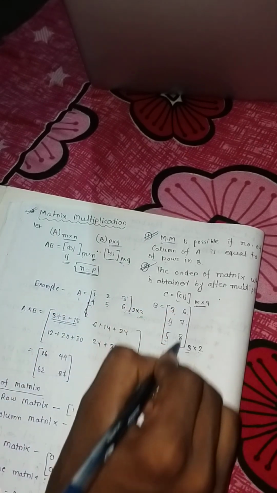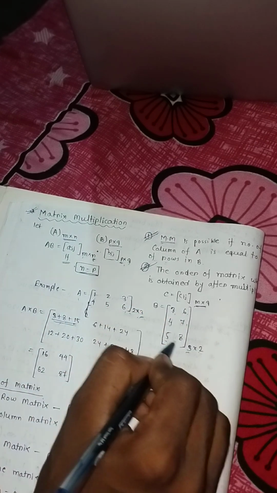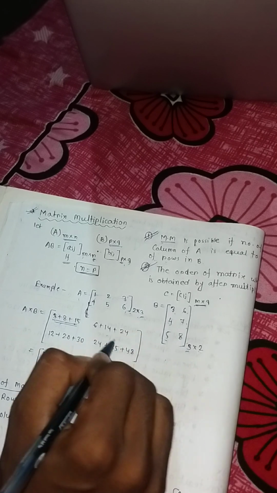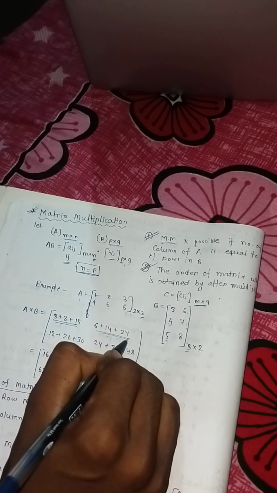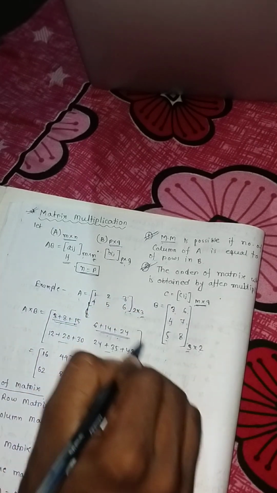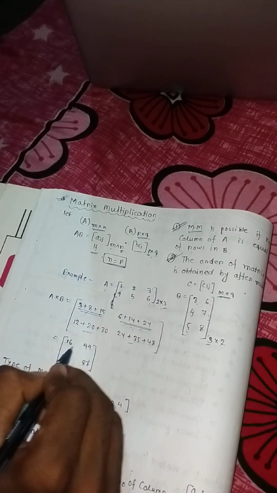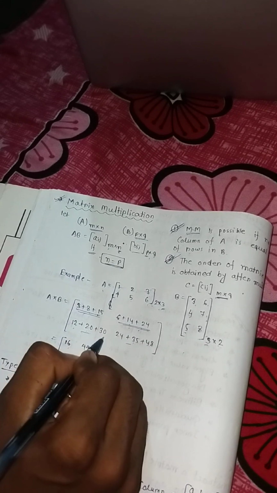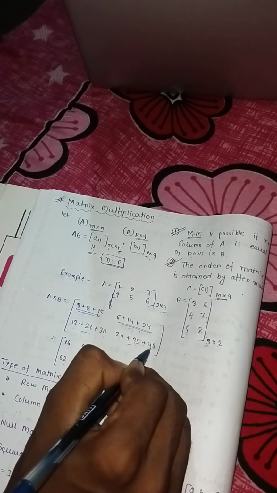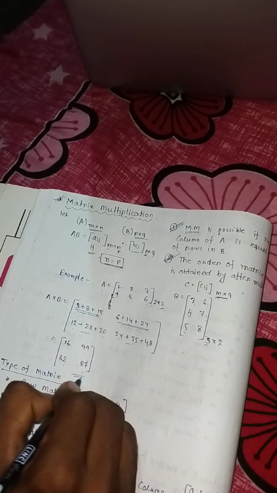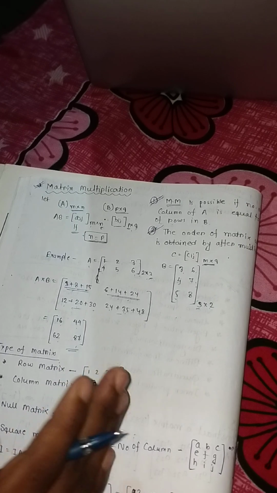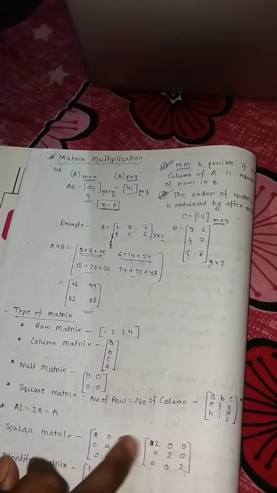Also the first row with the second column: 1 times 6 is 6, 2 times 7 is 14, 3 times 8 is 24, so this is the second element. Similarly for the others. Then 3 plus 8 plus 15 is 26, 6 plus 14 plus 24 is 44, 12 plus 20 plus 30 is 62, and 24 plus 35 plus 48 is equal to 107. And this is our actual result. Now you can take some more examples and do your own, it's your homework.